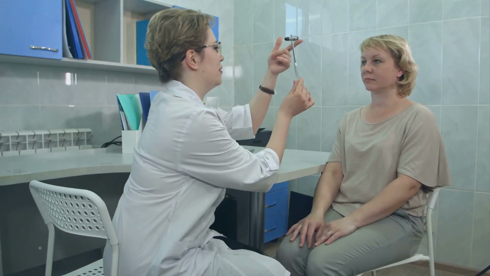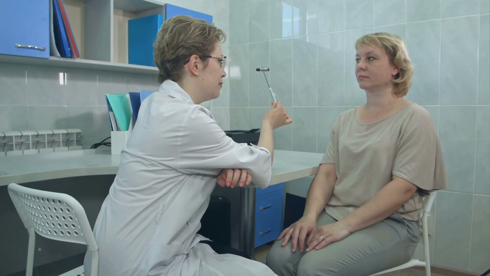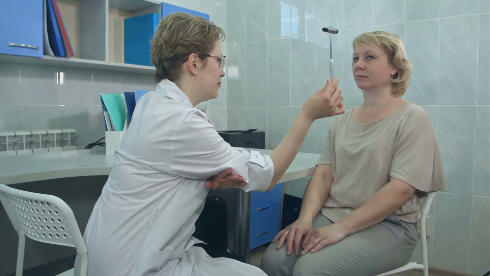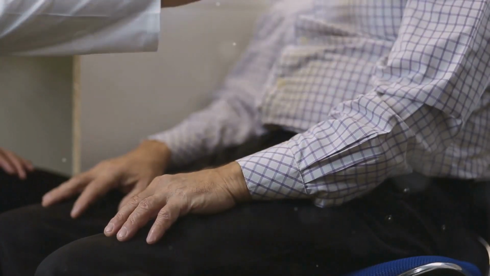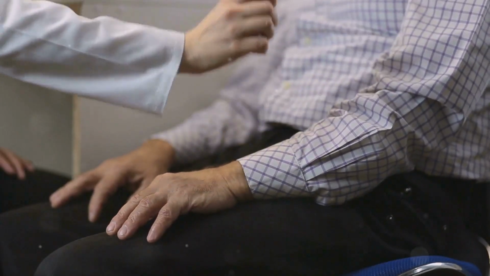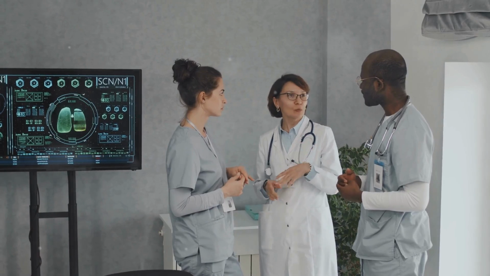The family nurse practitioner asks a patient to perform rapid alternating movements of the hands to evaluate A. Cerebellar functioning, B. Cognitive functioning, C. Reflex arc functioning, D. Stereognostic functioning. Got it? Let's move on.